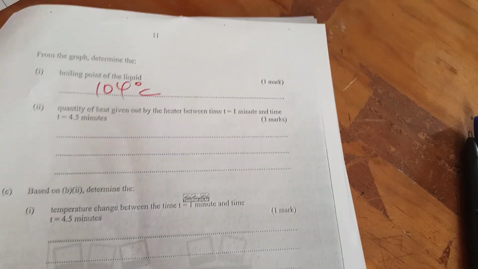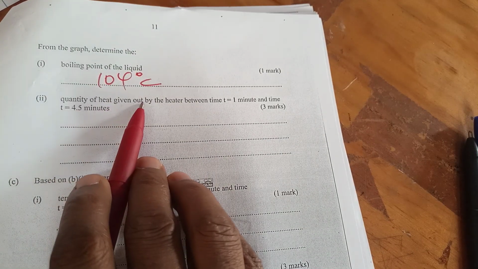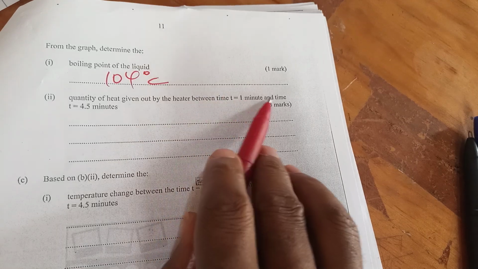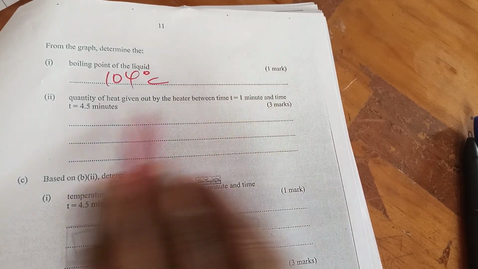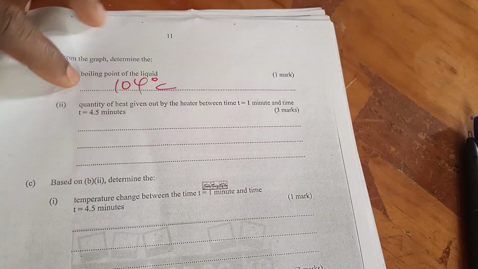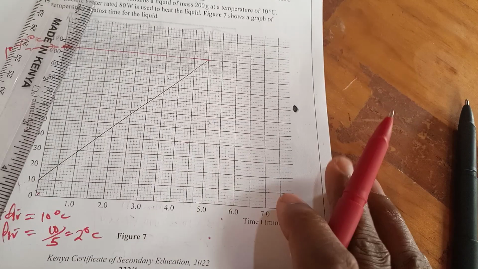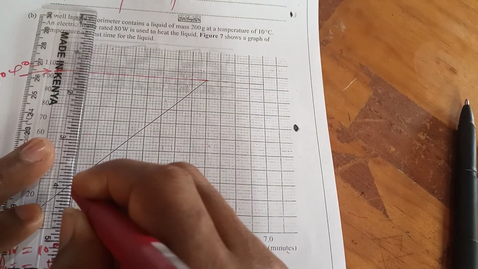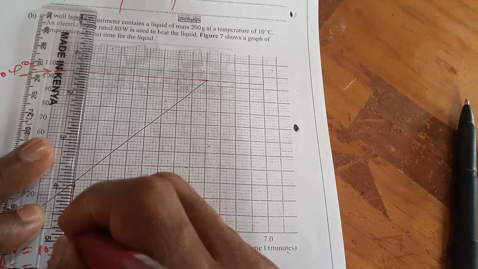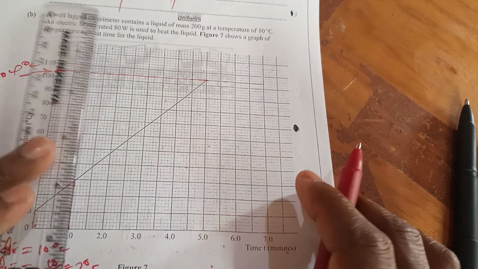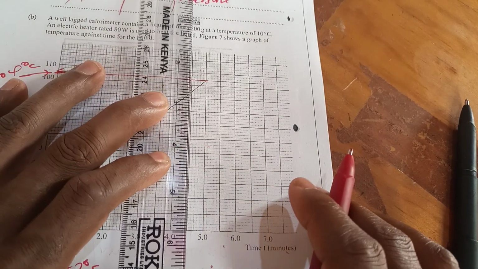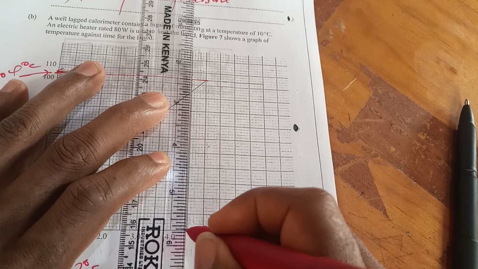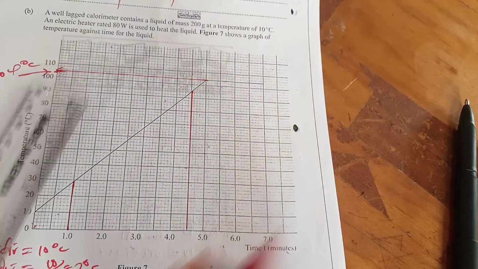Next question. Calculate the quantity of heat given out by the heater between time t1 and 1 minute and the time t 4.5 minutes. So between 1 and 4.5 minutes. Time t1 is here. Using your ruler, you can read this point here, and then 4.5, you also have a perpendicular bisector there.